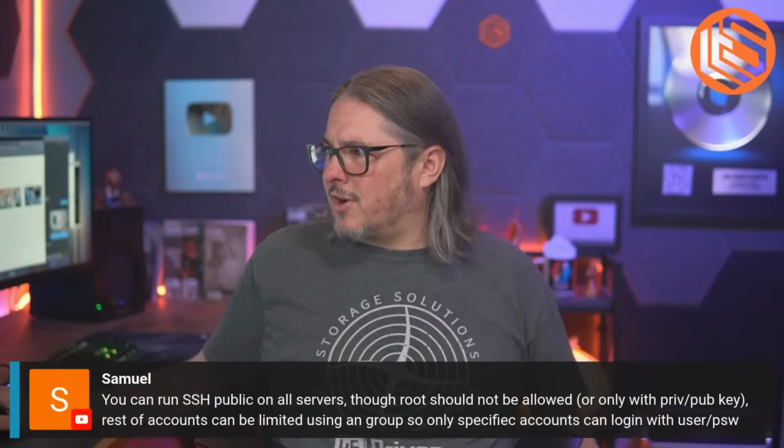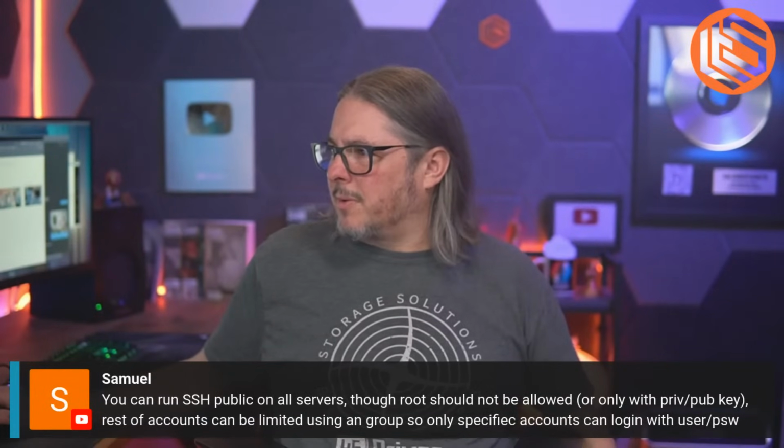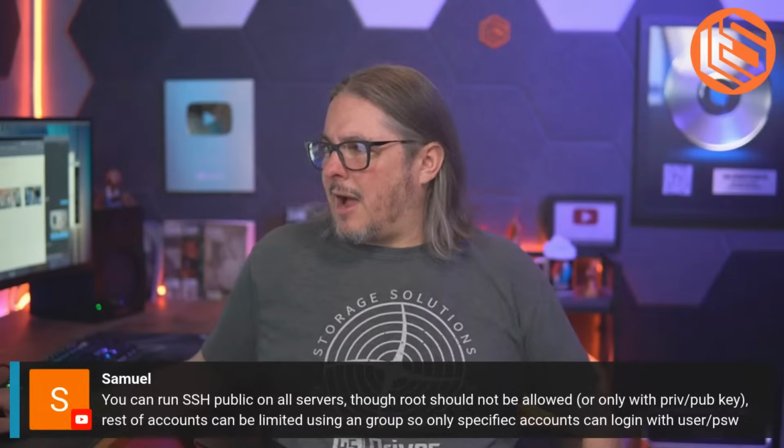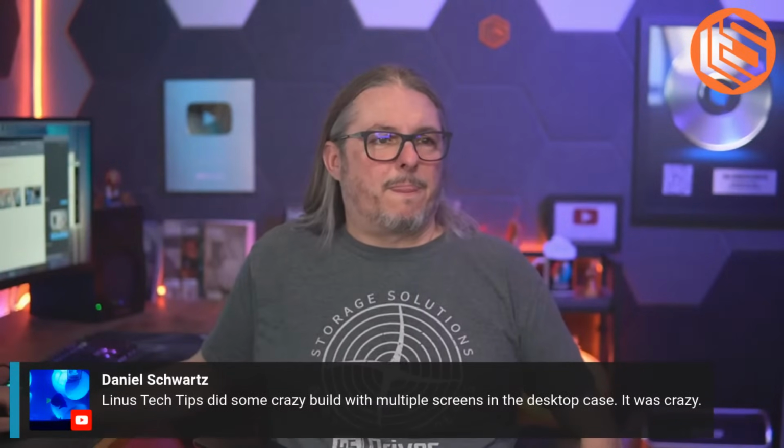You can run SSH on all servers, though root should not be allowed, only a private key, and accounts limited. Yeah, I prefer to keep it not exposed at all.